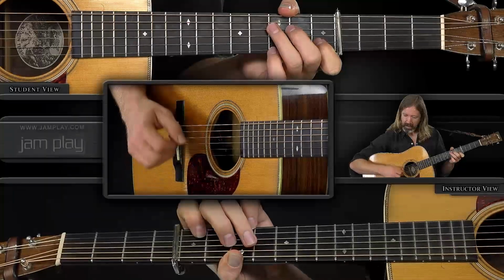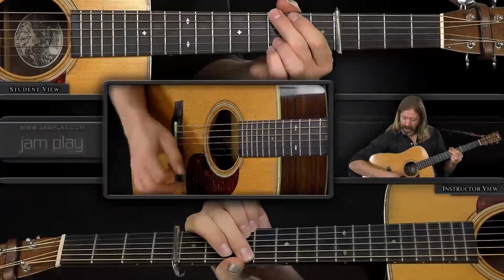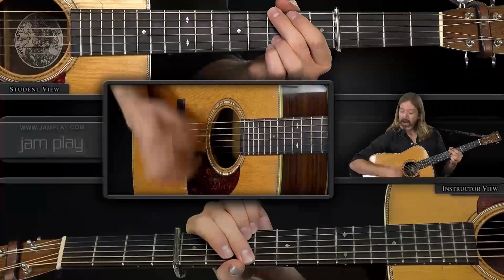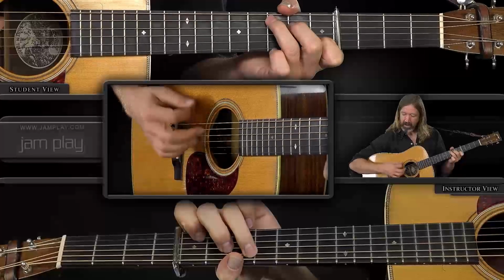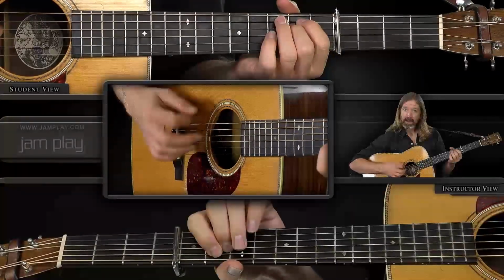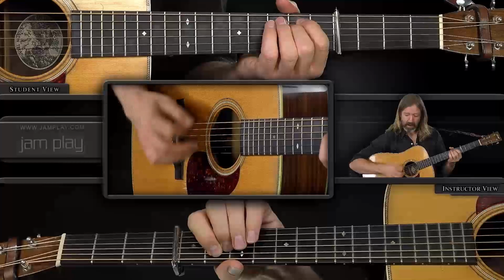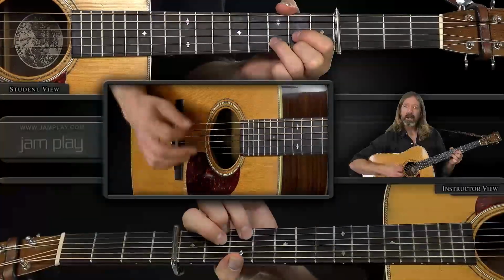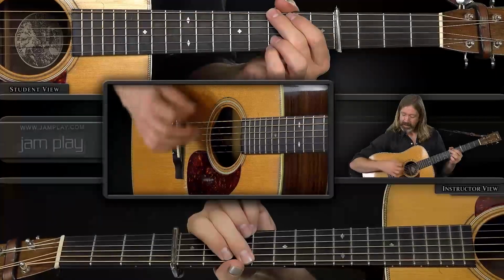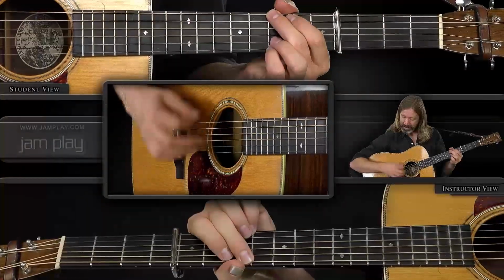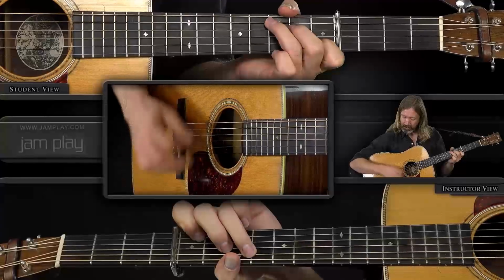So our strokes are going to be ready and to go and down, down, up, down, down, down, down, down, up, down, down, down, down, down, up, down, down, down, down, down, up, down, down, down. Notice my hand is still swinging with that down, up, down, up, down, up.